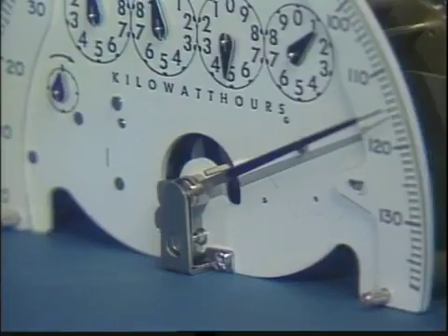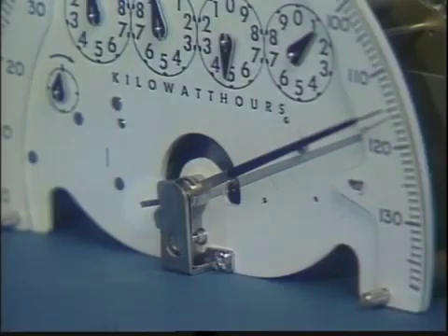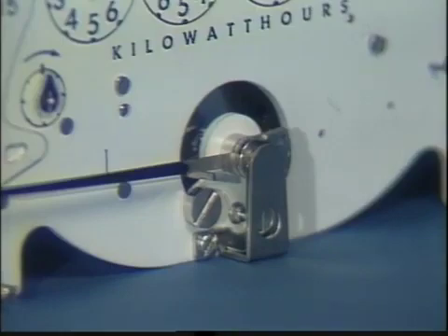At the end of the block interval, the timing gear train causes or allows the pusher arm to reset to 0 so that it can begin registering demand for a new interval. After the demand for a given billing period has been read and recorded, the demand pointer is manually returned to 0. The demand register is now set to indicate demand for the next billing period.